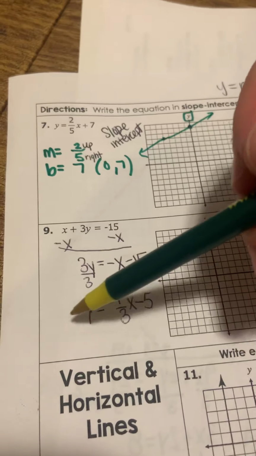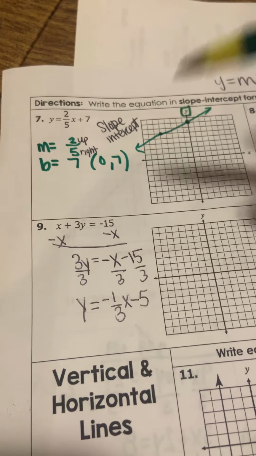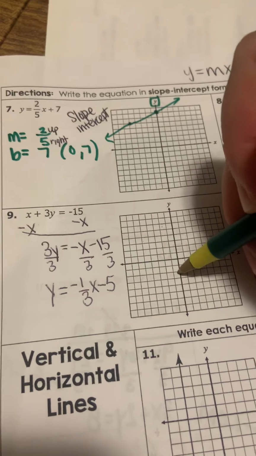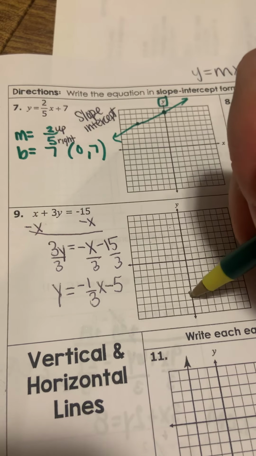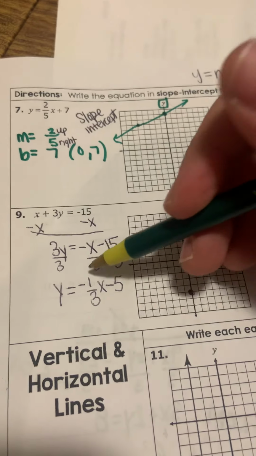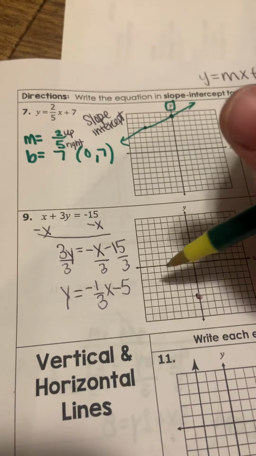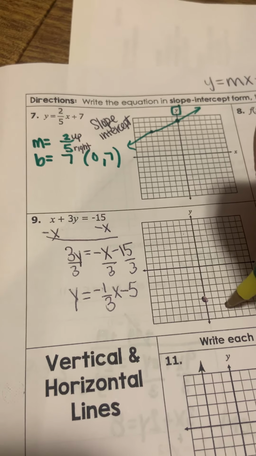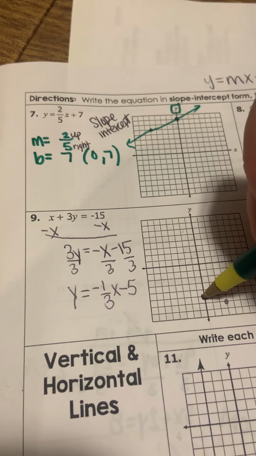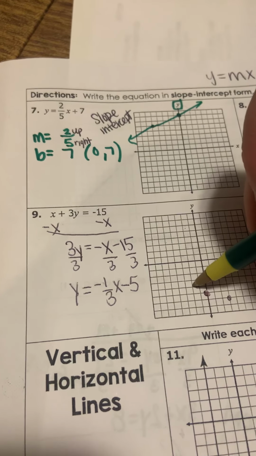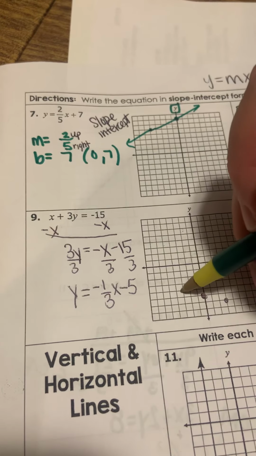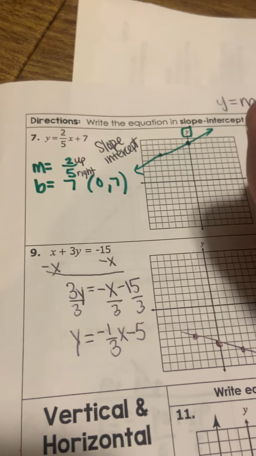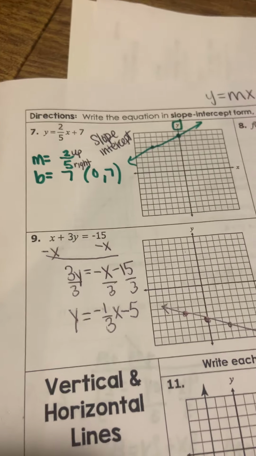Okay, so this y is isolated. I have my mx plus b, where b happens to be negative 5. So 1, 2, 3, 4, 5 down here. From that point, I'm going to go down 1, right 3. 1, 2, 3. From the y-intercept, I could also go opposite. Instead of down and right, I could go up and left. So I can go up 1, left 3. 1, 2, 3. And connect the dots to look like this.